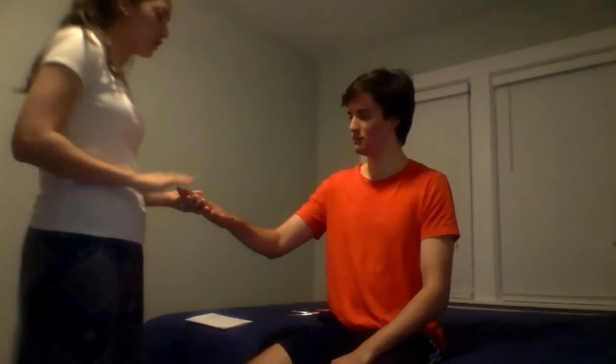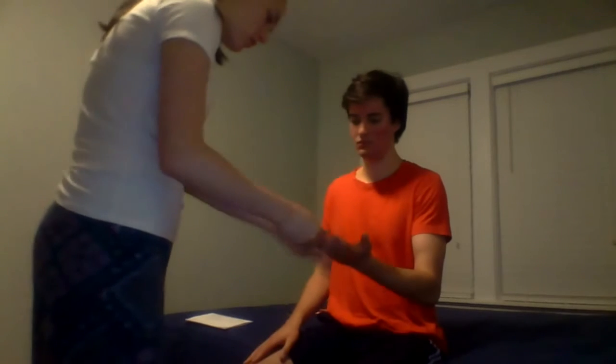Now I'm going to check for your capillary refill, which tests to make sure that your blood is reaching your fingertips. So now you turn your hand over for me. And you want it to be equal or less than 3 seconds, which yours is barely a second, which is great. I'll just check the other hand too. Yep, that's good.